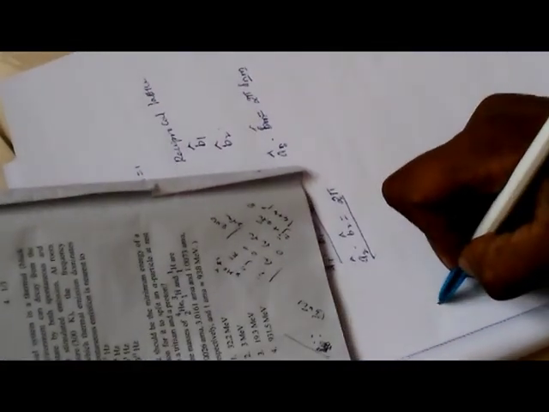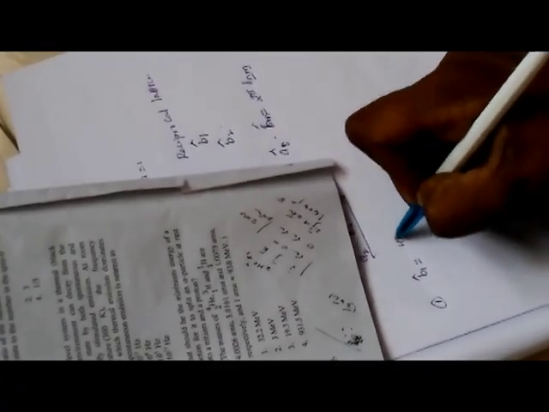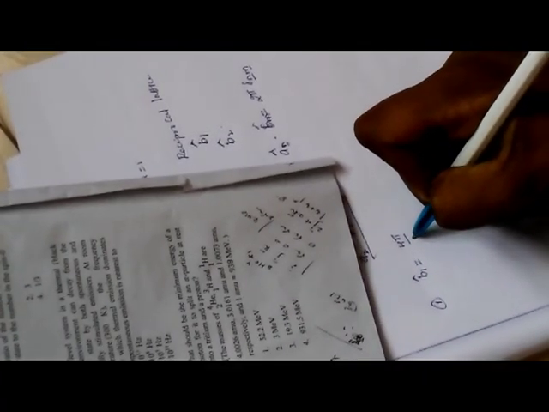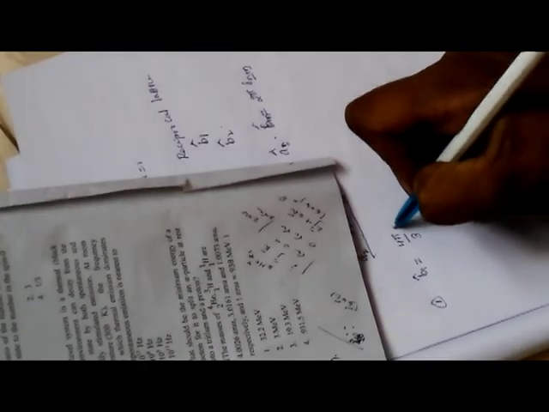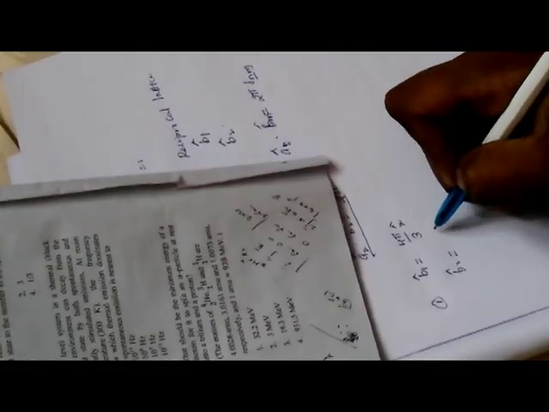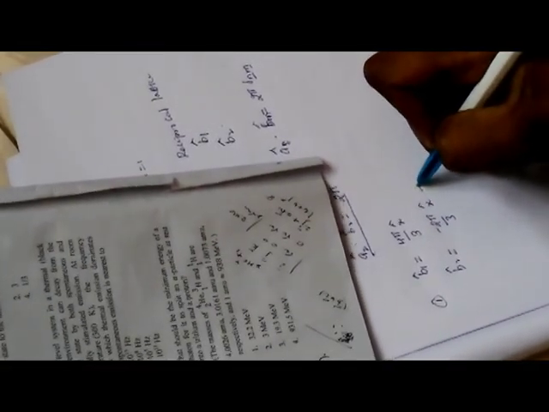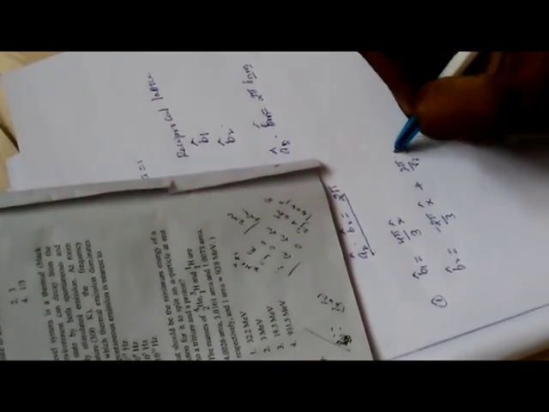We can check with the first one. In the first answer, they have given b1, that means reciprocal lattice vector b1, as 4 pi by 3 x cap, and b2 as minus 2 pi by 3 x cap plus 2 pi by square root of 3 y cap.